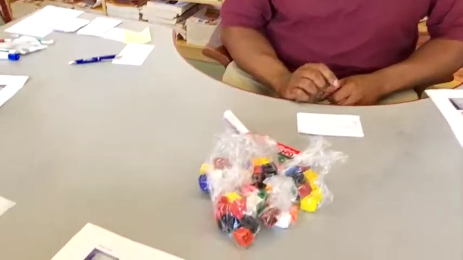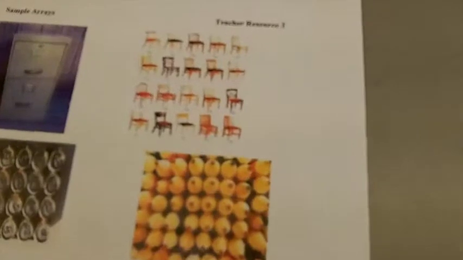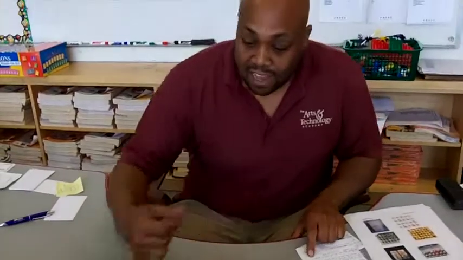So look at the array of chairs. There are 4 rows and 5 columns. Knowing the number of rows and columns can help us to quickly determine how many chairs there are in all. So to get the total, I can multiply 4 times 5, or I can do repeated addition and say 4 plus 4 plus 4 plus 4 plus 4, which will give us the product of 20. Good job. So remember, we learned about that word when we were learning multiplication.